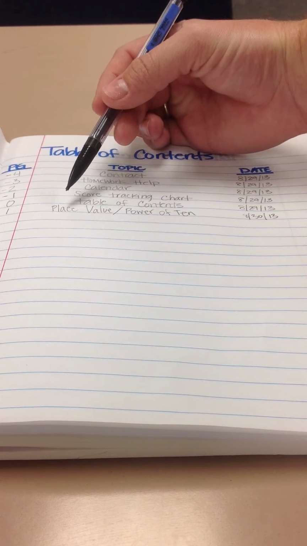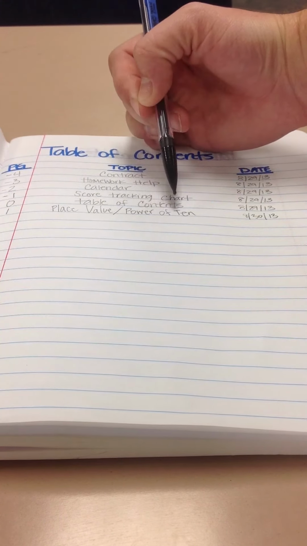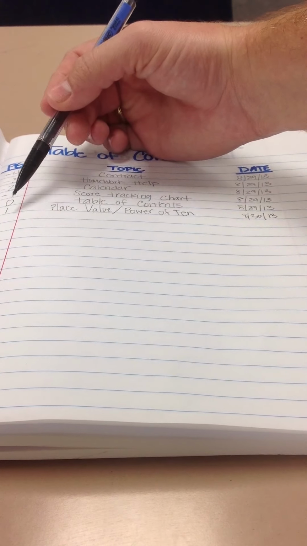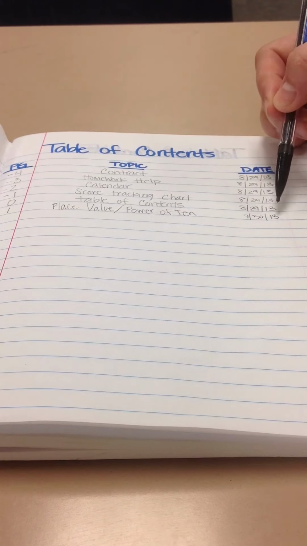Today we're going to be talking about place value and powers of 10. Go ahead and put the page number and the date. In my interactive notebook, it's page 1, and the date is August 30th. After you've completed your table of contents entry, go ahead and turn to the next page in your interactive notebook.